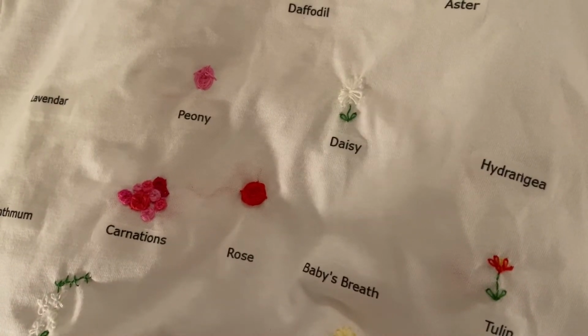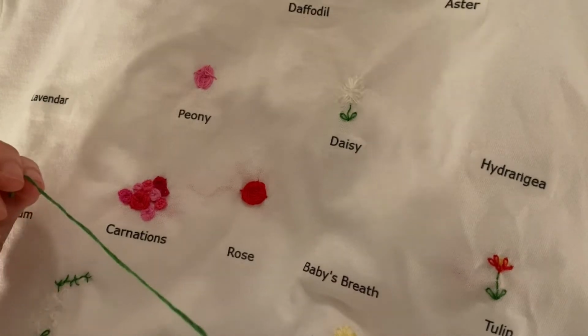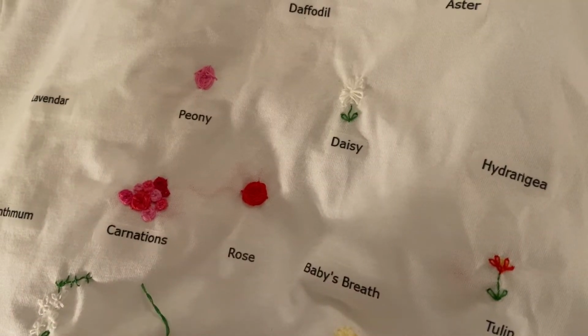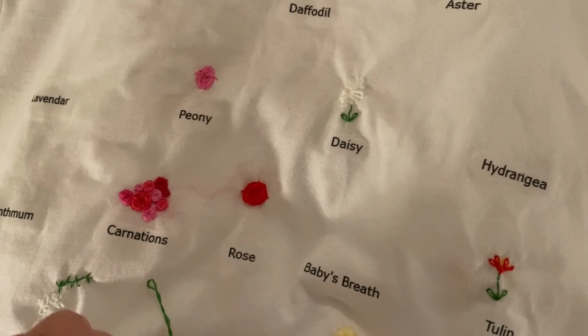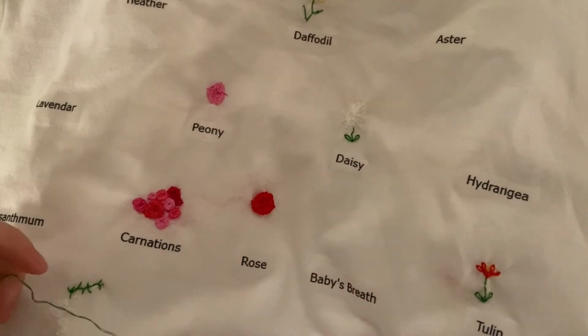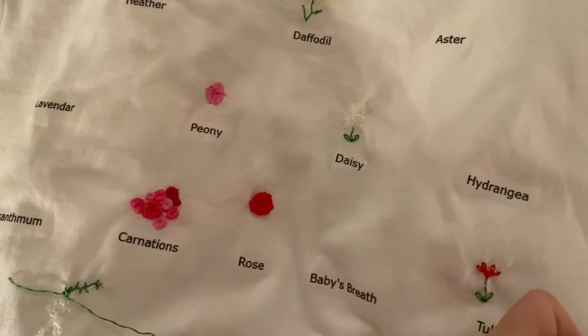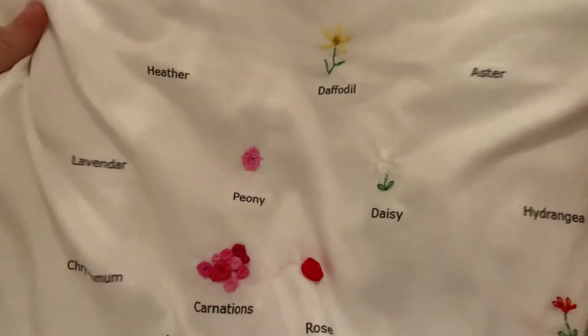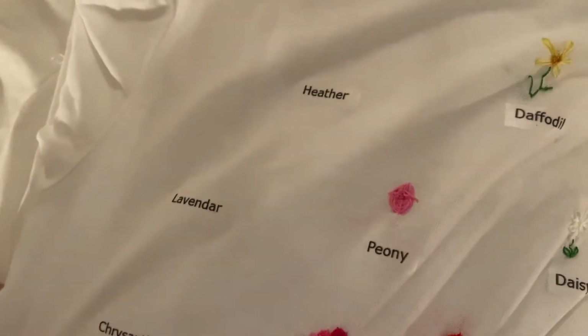So I have got again two strands of green, because for the lavender we are going to start with the green. Okay, so you just need to do some green stitches up as stems. So let's get the lavender in show.